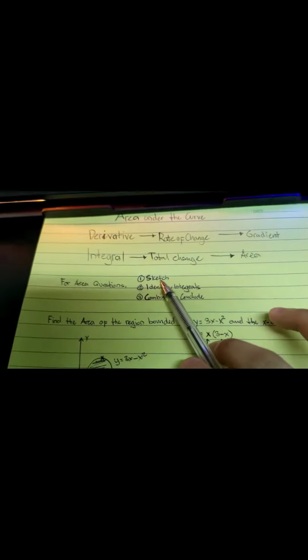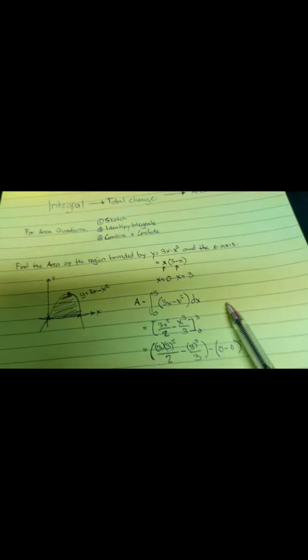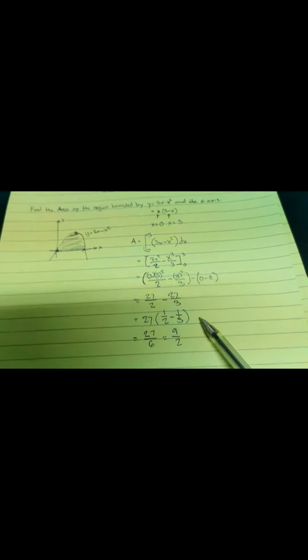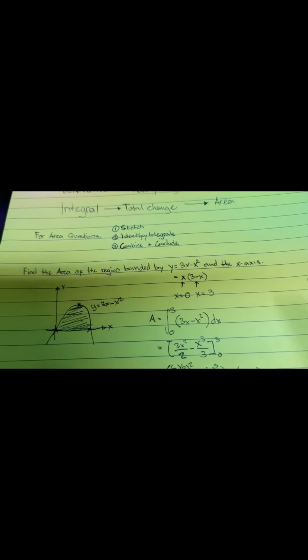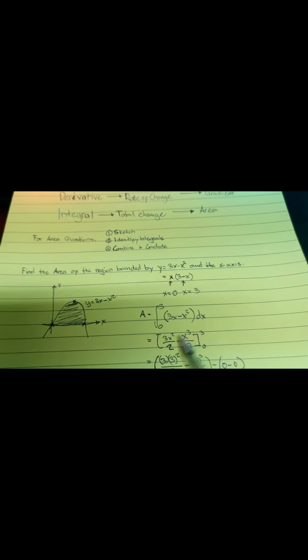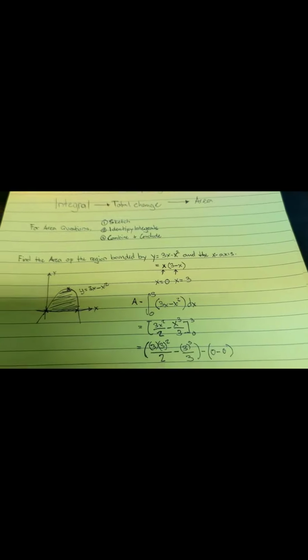So what did we do all over? We already did our sketching part, we identified our integral, and we already solved it. Our third step will be combine and conclude. In this problem, we cannot combine because we only have one integral. So here, we just conclude this.